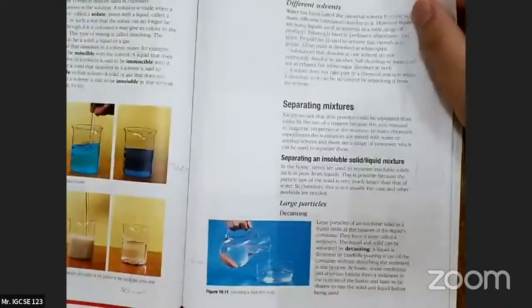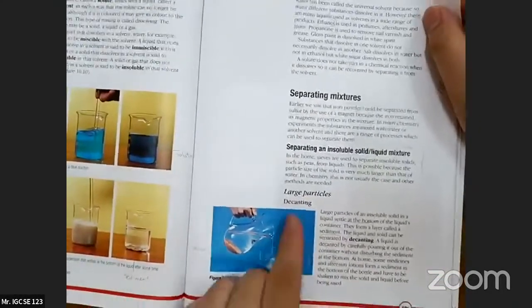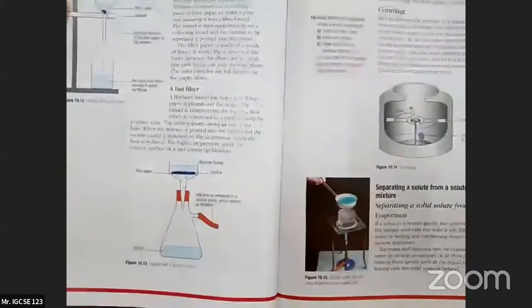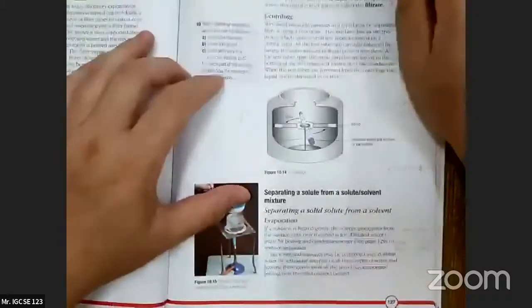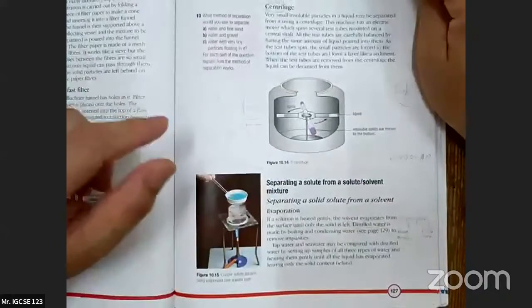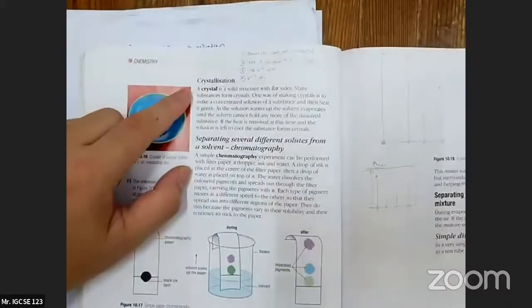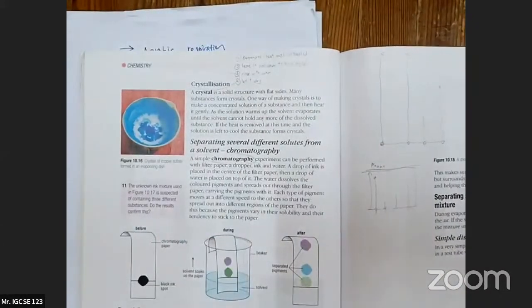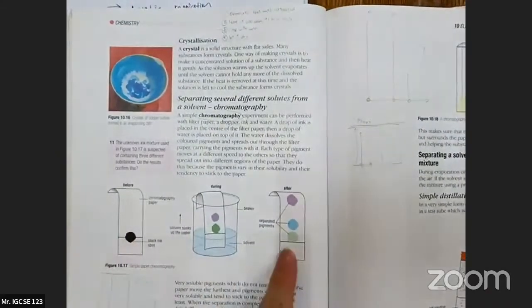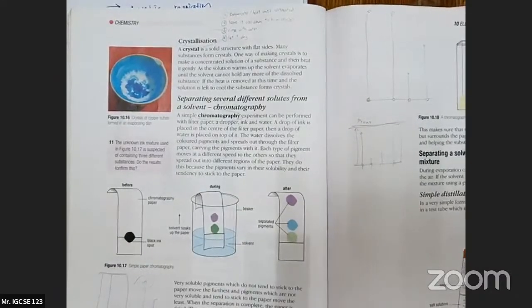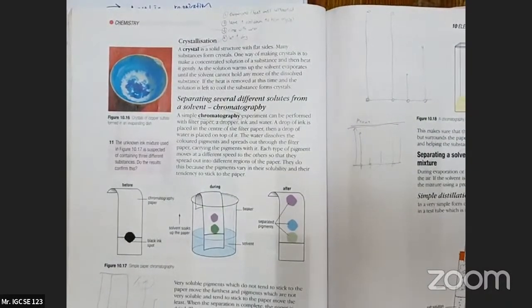So for separating mixtures, we need to learn about decanting, the filtration method, or the distillation method, with a Buchner funnel, centrifuge, especially what you can see in the lab, and by evaporating to form crystals. Then also separating different solutes from the solution, which is chromatography. We have the pencil line here. Be careful, the line must be in pencil, if not, your pen ink or dye will smudge as well.